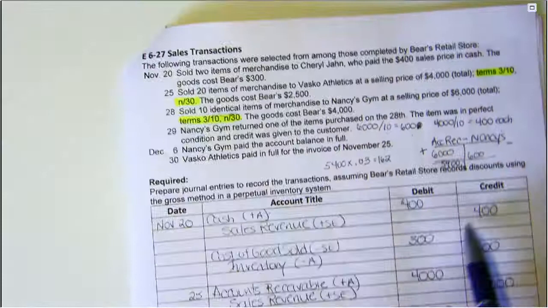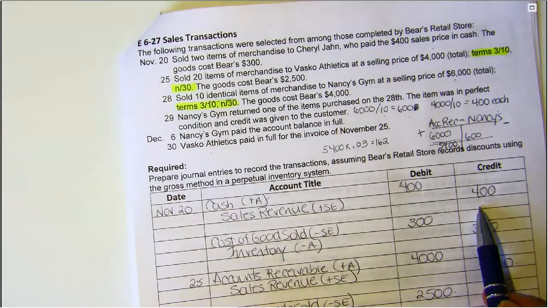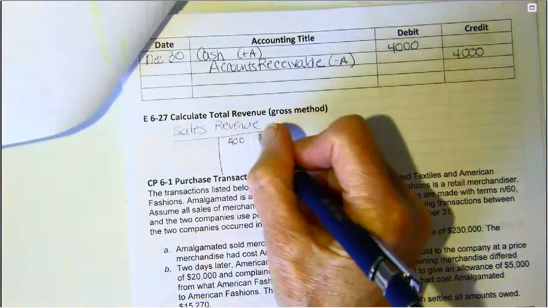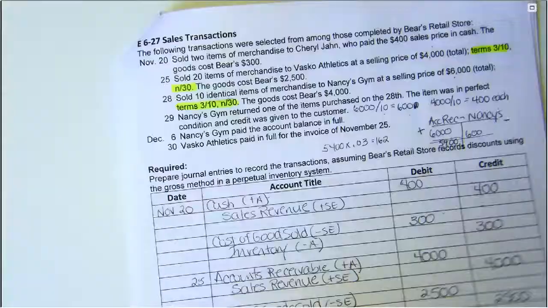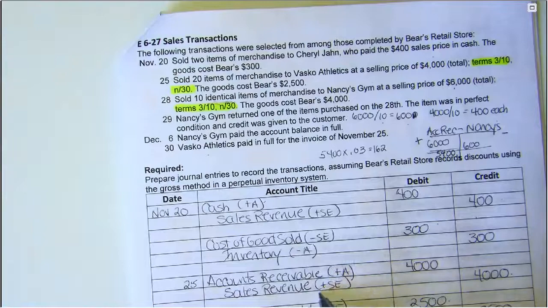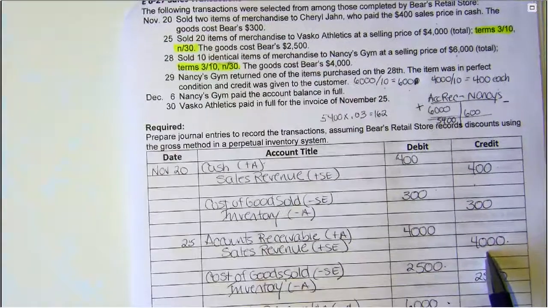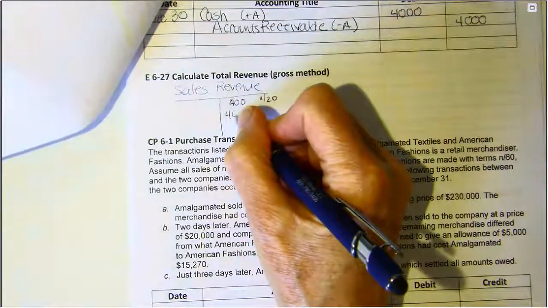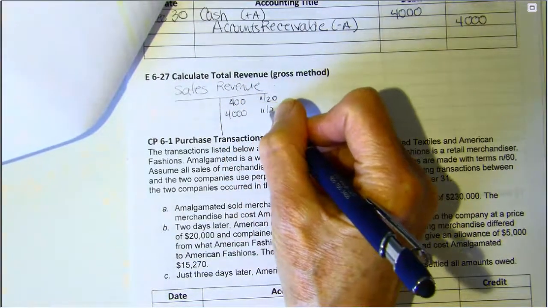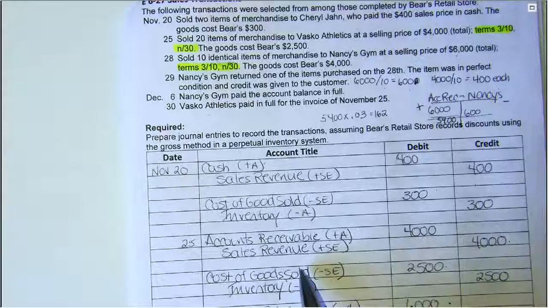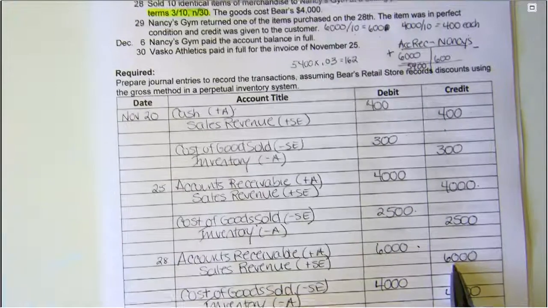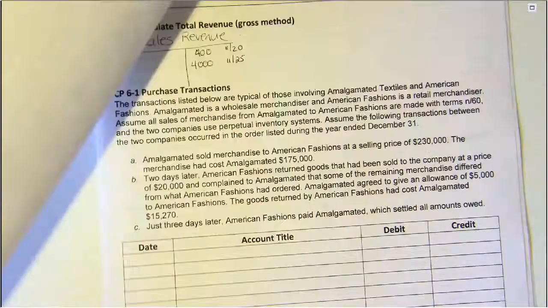So we have a credit to sales revenue on November 20th, $400. And then we have a credit to sales revenue on November 25th, $4,000. And then we have a credit on the 28th of November for $6,000.